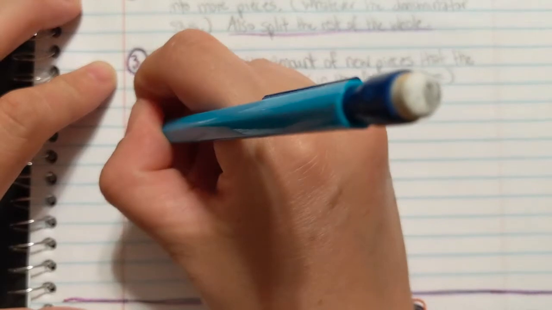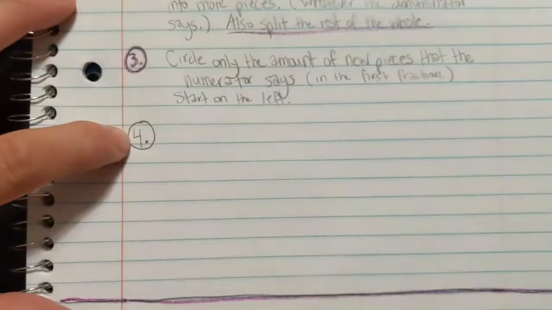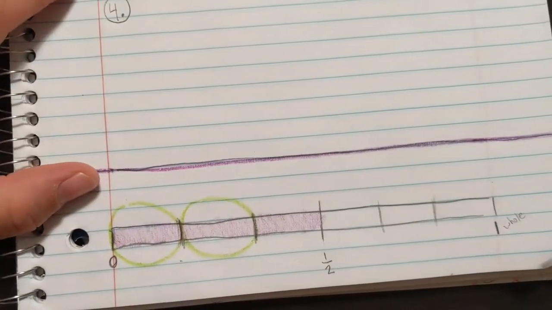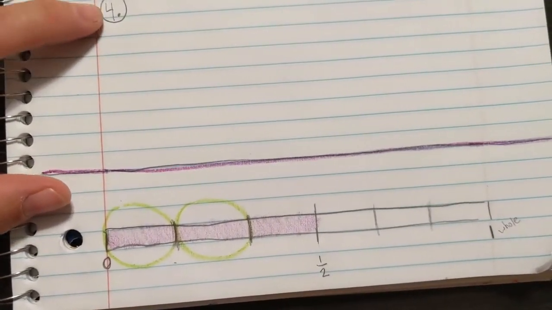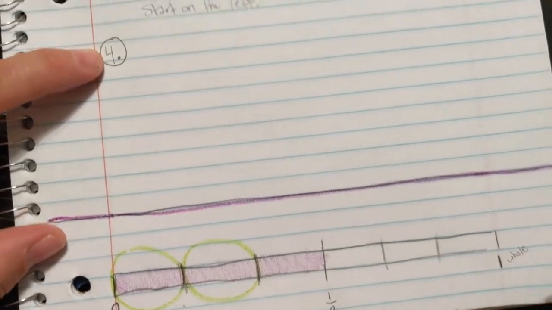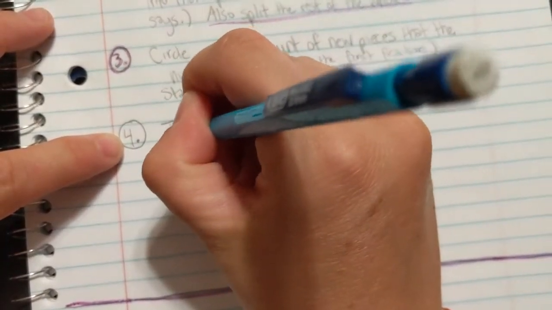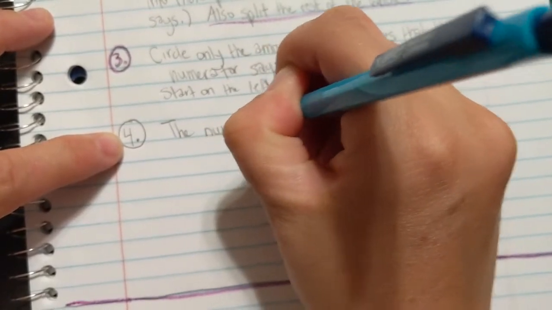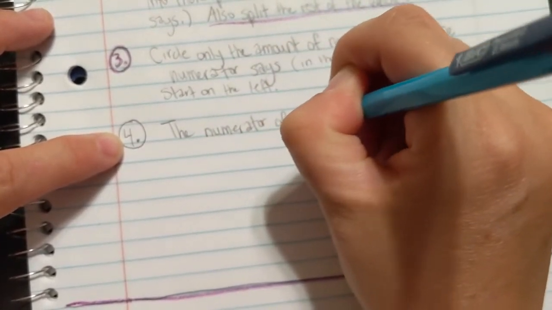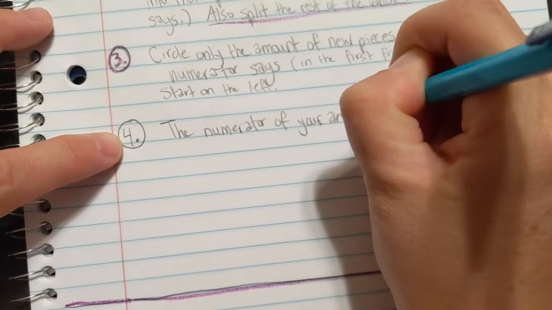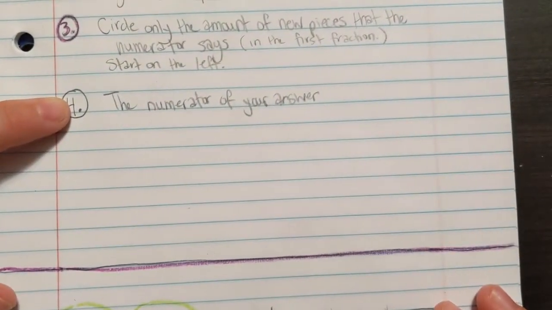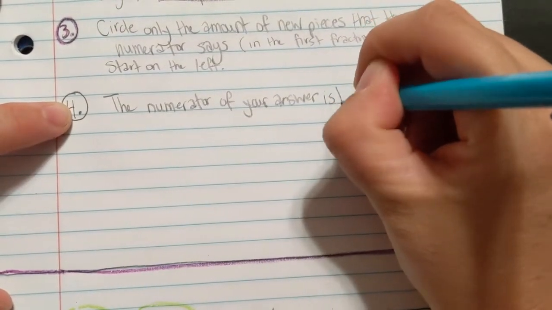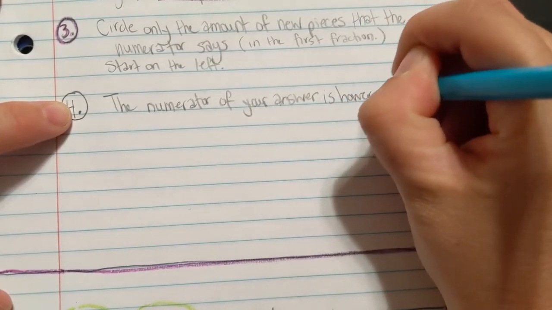Okay, let's do step number 4. This is how we're done doing the modeling. Now you just need to know how to understand what your answer is based on this model. So step number 4 is the numerator of your answer. So this is how we're going to find our answer. The numerator of your answer is however many pieces have both colors. That's pretty cool.